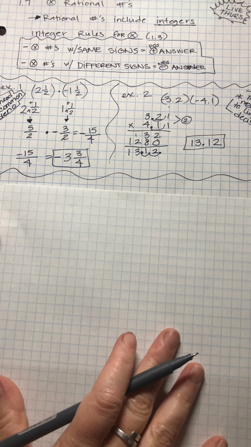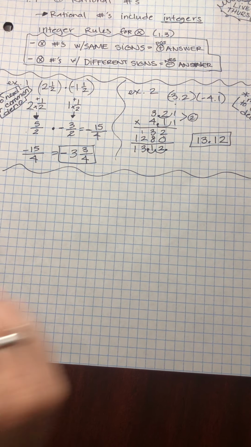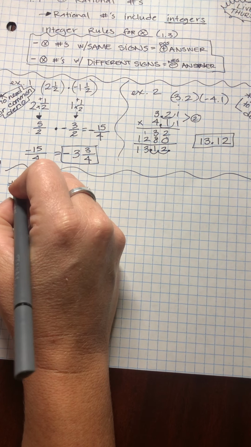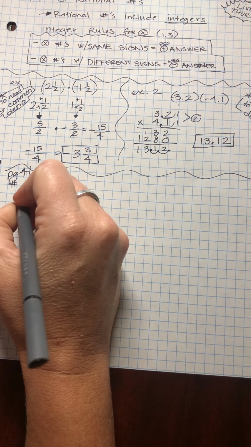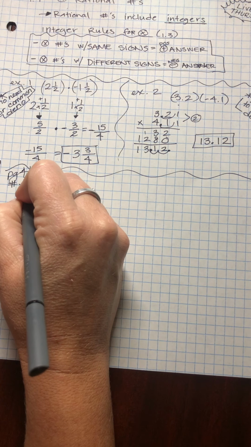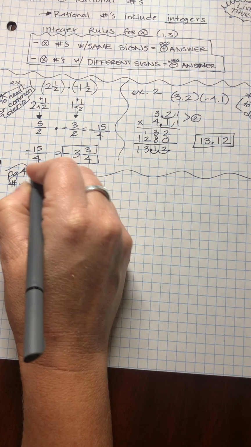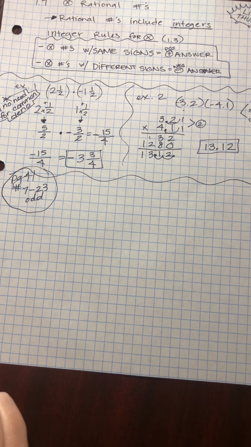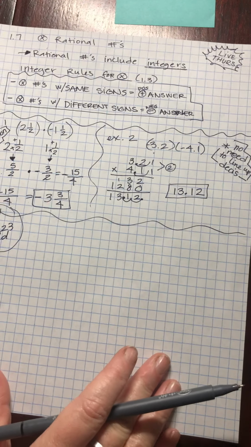All right, you guys, for homework tonight, you're going to be doing some problems like these. We're on page 41. And we're going to do numbers 7 through 23 odd. I am going to give you the answers tomorrow. Okay, because the answers, we do want to make sure that we're getting these correct. So be sure to double check when you can.